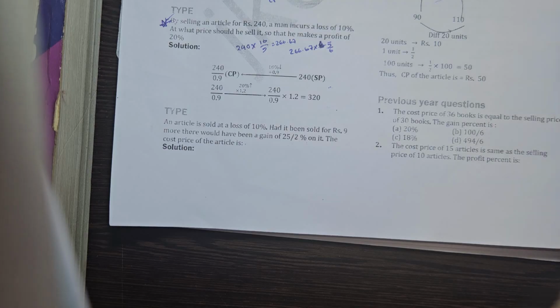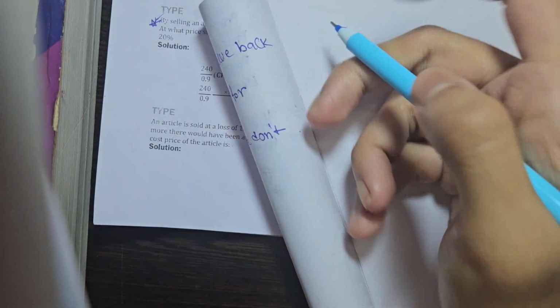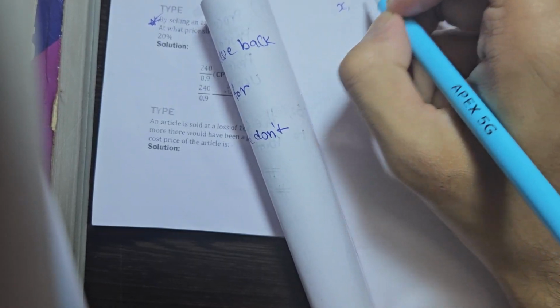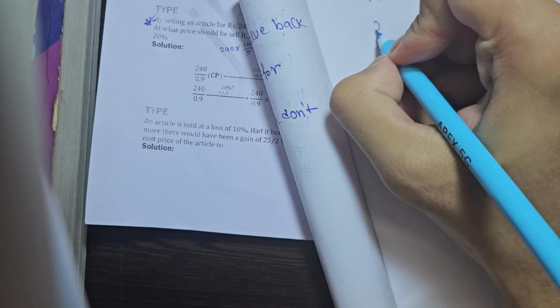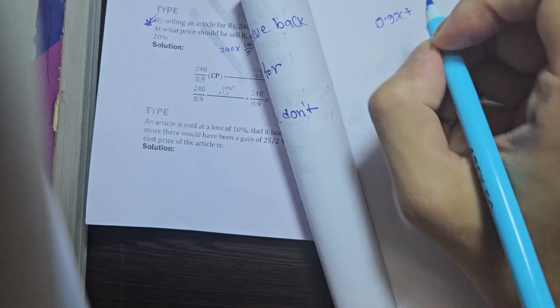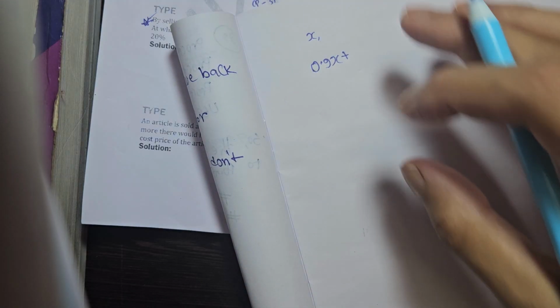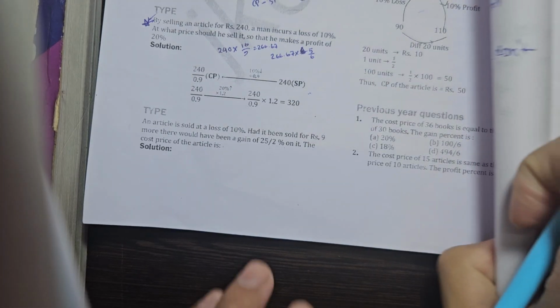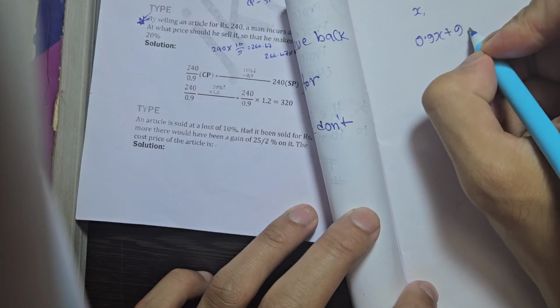They just don't say that had it been bought at 5% less or 6% less, but the procedure to solve will be similar. So let's assume the article is X, and had it been sold at a loss of 10%, it would be 0.9x. I will solve this in one line. I will not write that let it be X, let it be Y, so and so. It is going to be very straightforward, because in the exam we don't have that much time. Had it been sold for 9 rupees more, it would be 0.9x plus 9.